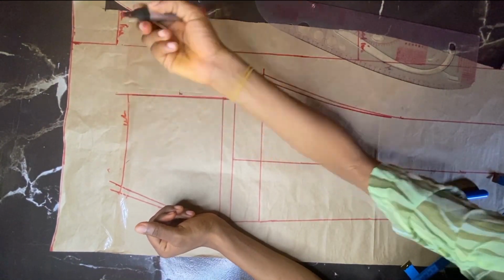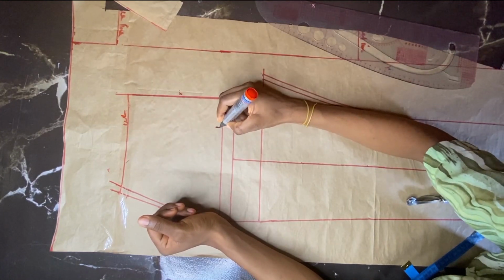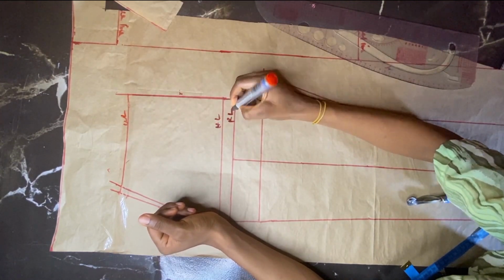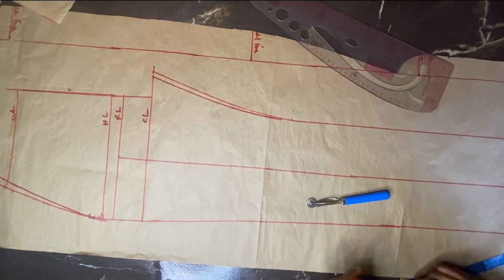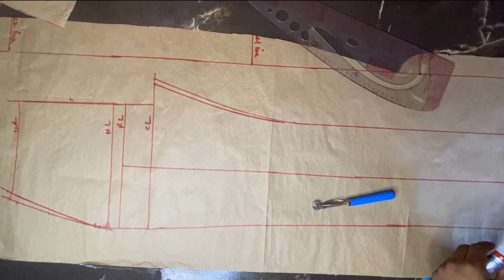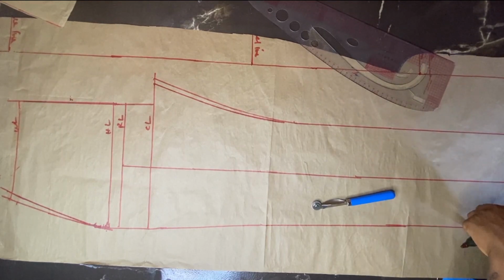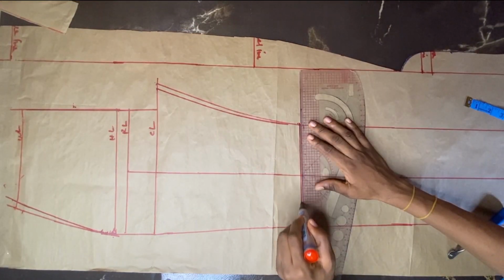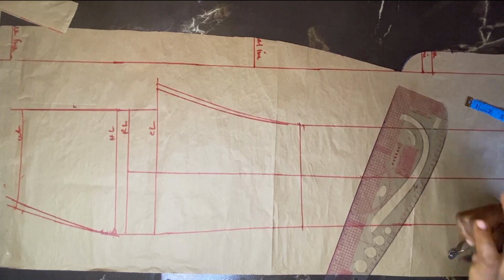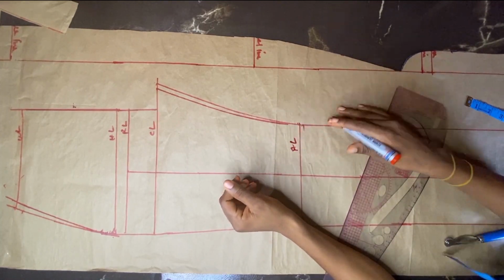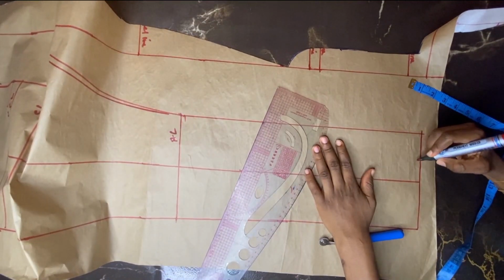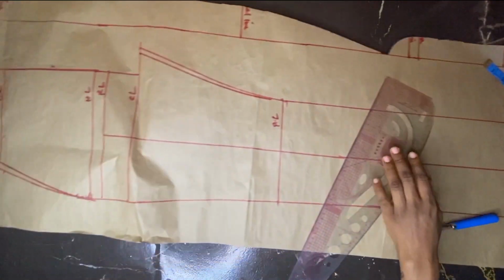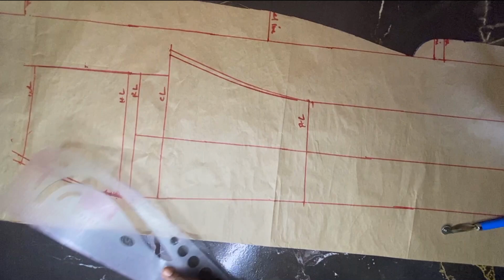I'm going to write my waistline, hip line. I'm just abbreviating it. My reference line, my crotch line, and we're marking our knee line. So I'm just measuring that to get it. So this is my knee line, and yeah, we have my knee line and ankle line. So we have a duplicate of the front. So that's what we have.